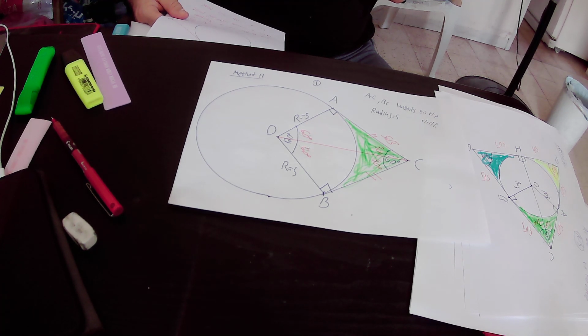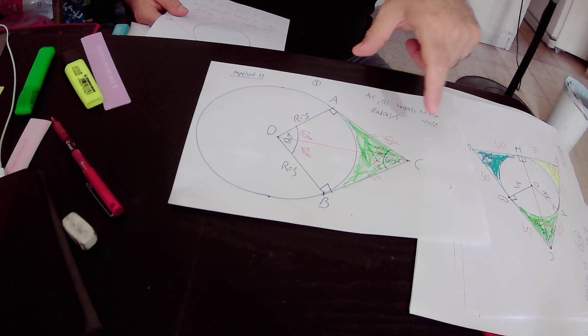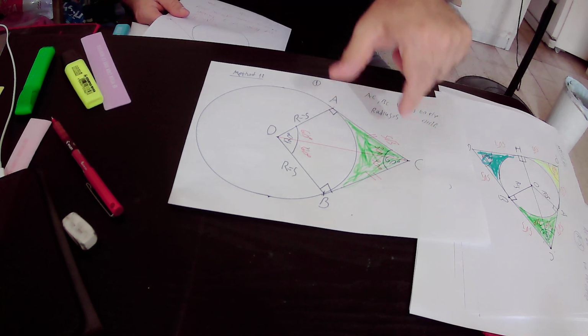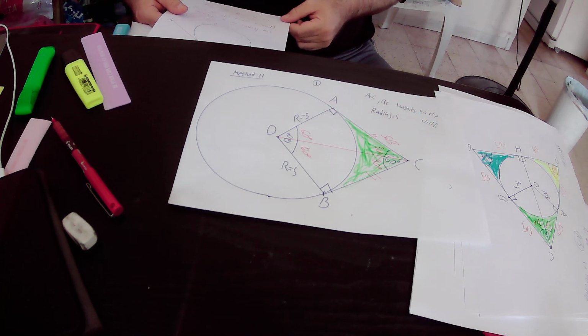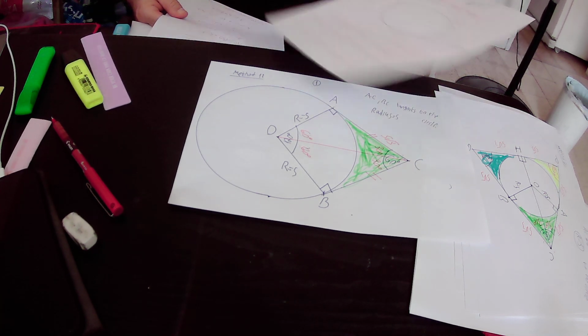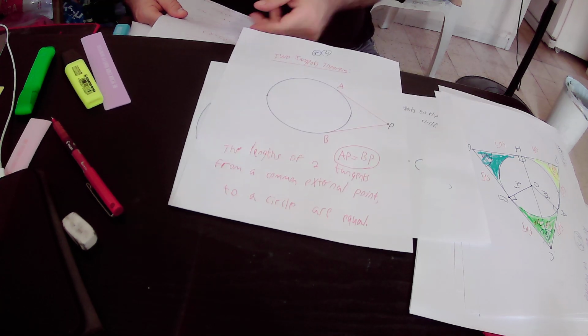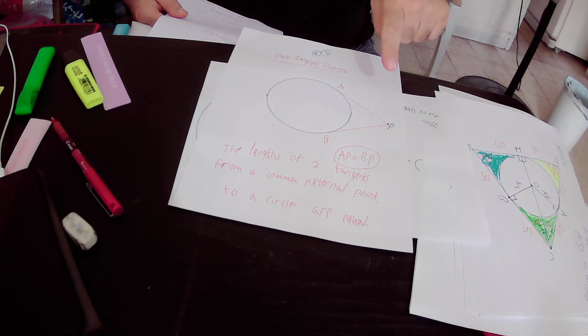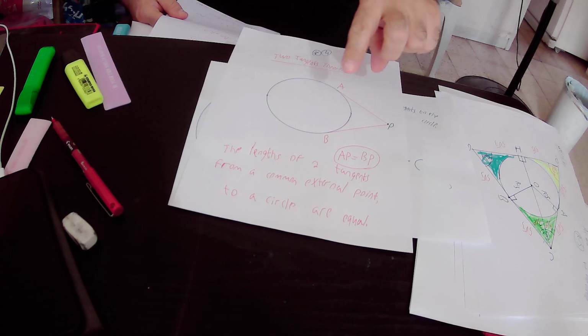Then we proved that AC equals BC according to the two tangents theorem. That states that if you have an external point of a circle, that is to say point P, and from it you draw two tangents to the circle, then the lengths of those two tangents will be equal to each other, that is to say AP equals BP.